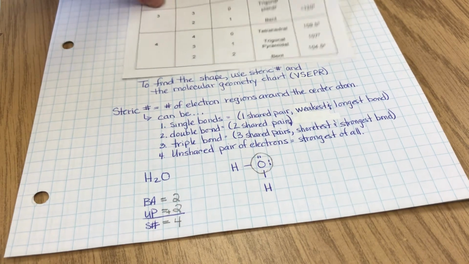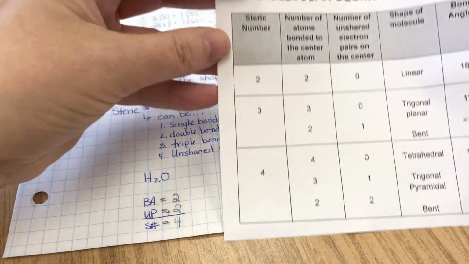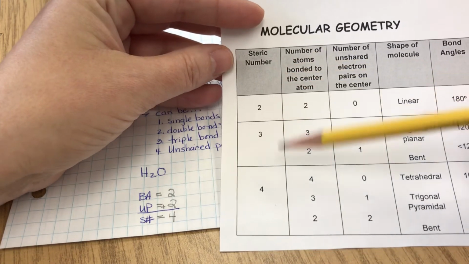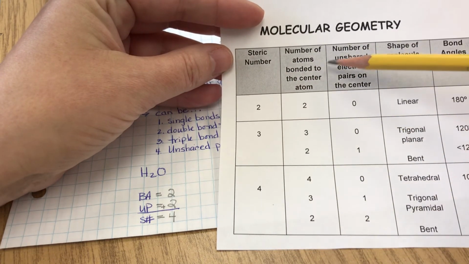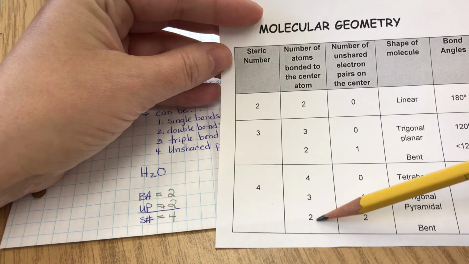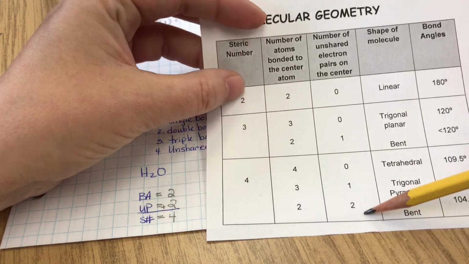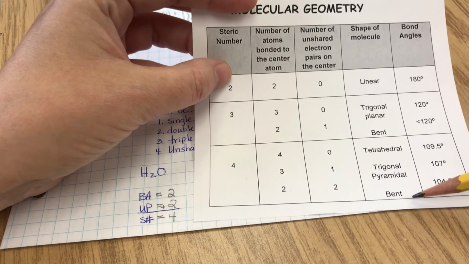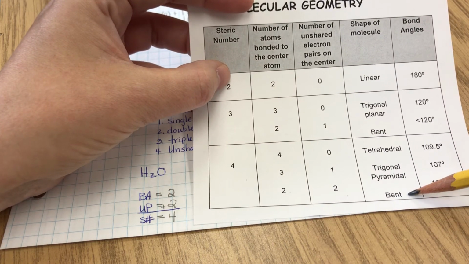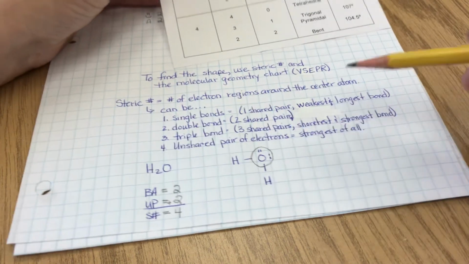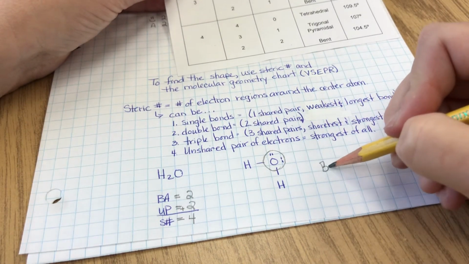Now take a look here. On our sheet, for my steric number, I go down to 4. Number of bonded atoms, I'm going to go to 2. Unshared pair of electrons, down to 2. The answer for my shape, water is going to make a bent shape. So this is actually called bent.